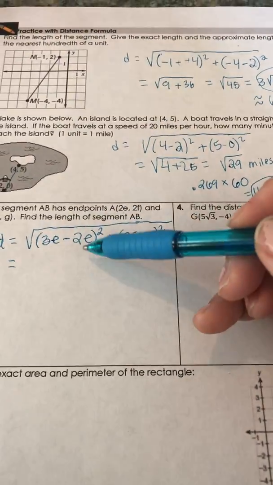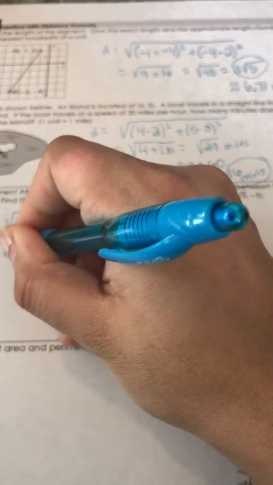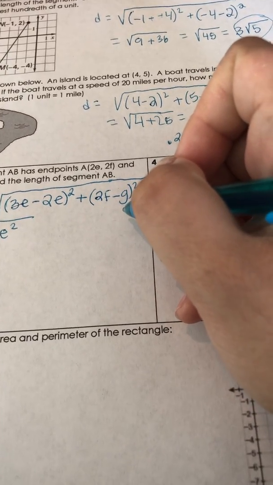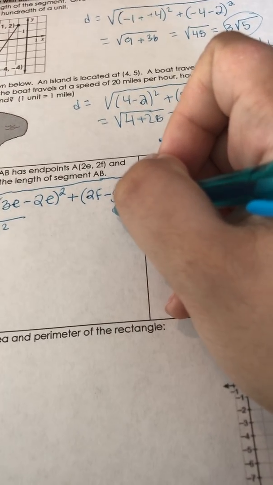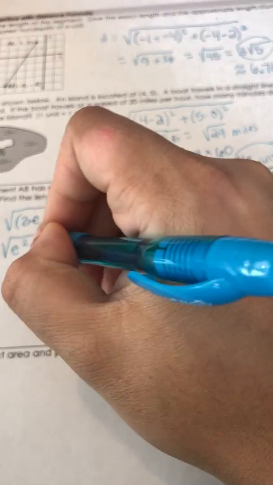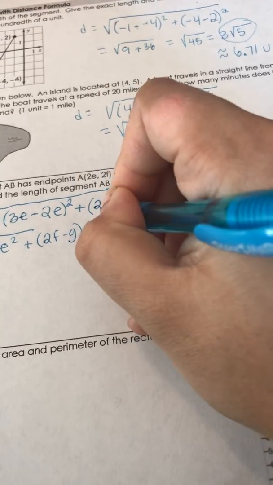First of all, 3e minus 2e would just be 1e, and when I square a 1e, that's just e squared. For 2f minus g, the only way to simplify this a little bit further would be to think of it as writing it twice and then using FOIL or the box method. So for example, 2f minus g, 2f minus g.